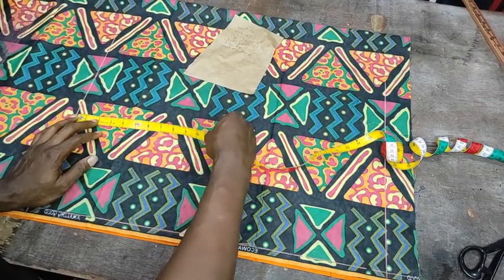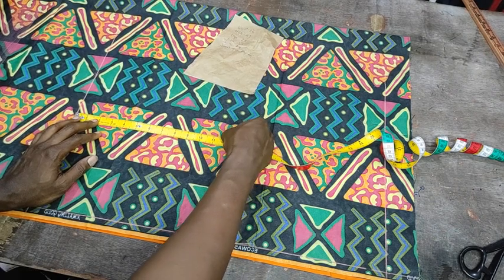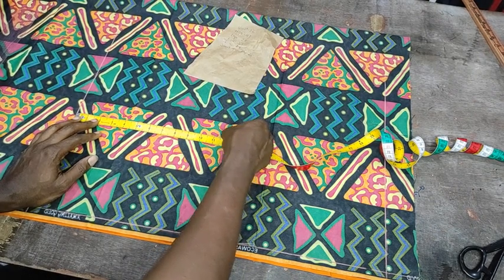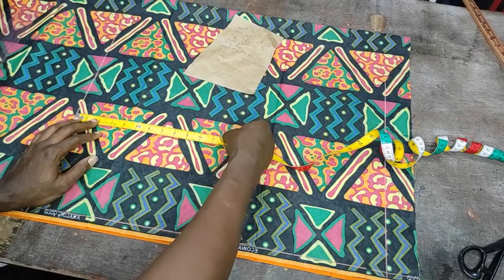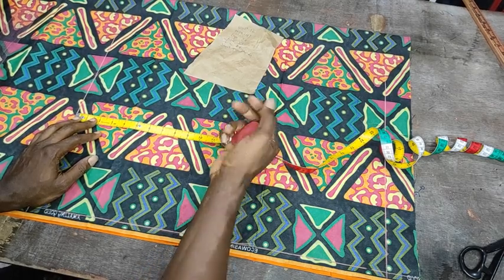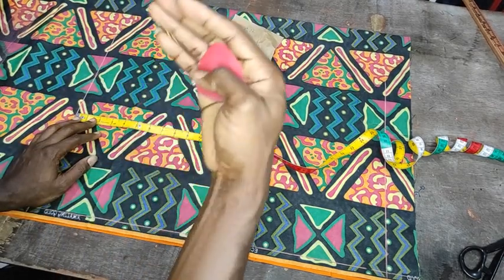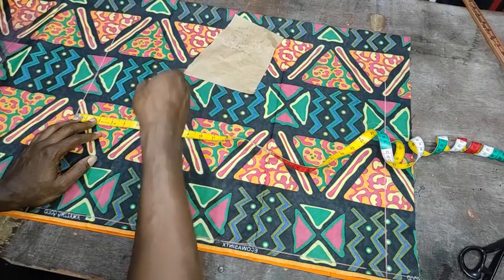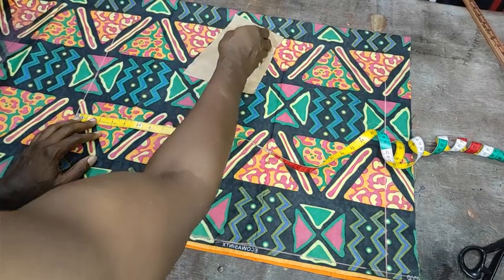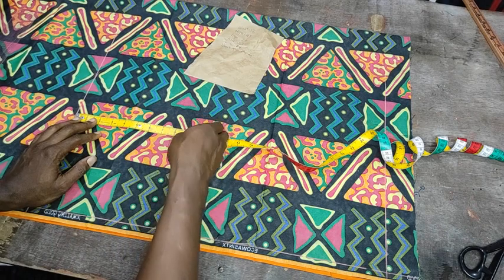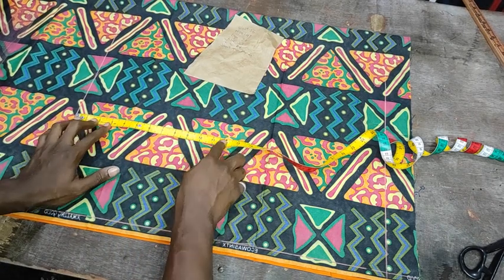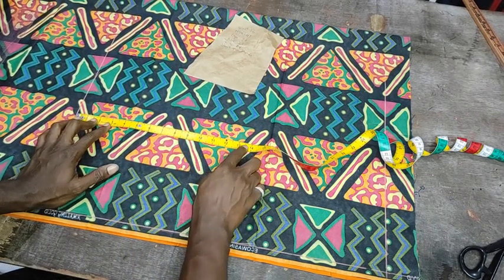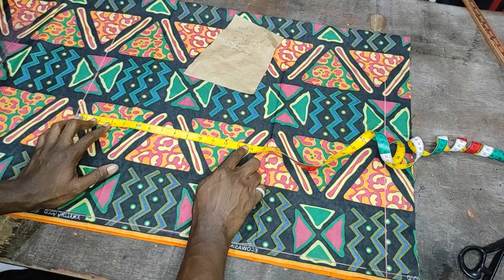The hips of my customer is 47 inches. Divided by 4, I have 11.75. Then I decided to add an extra 3 to her hip measurement to get the actual crouch I will need. Adding 3 to that gives me 13.75.